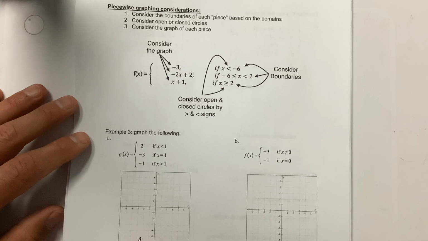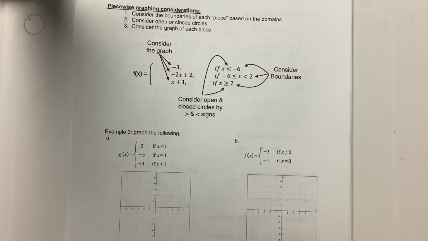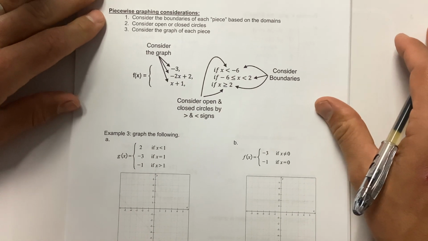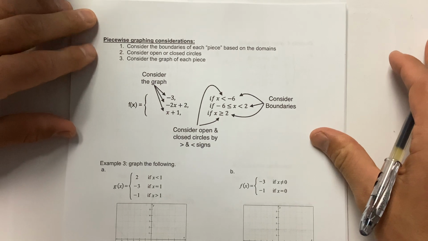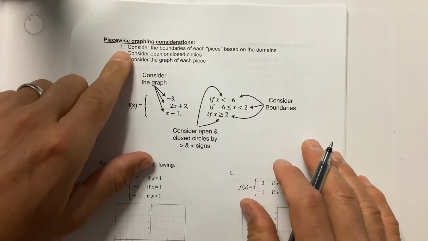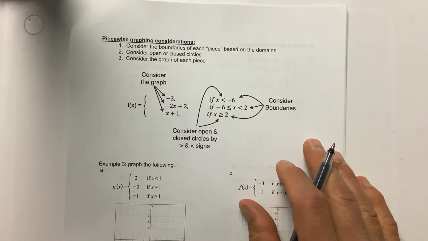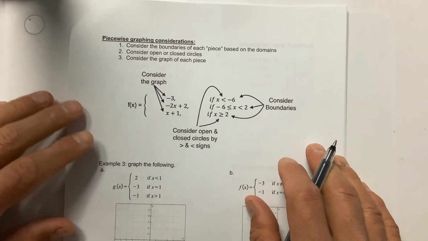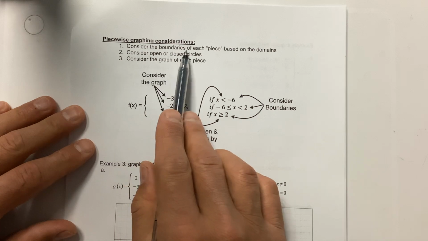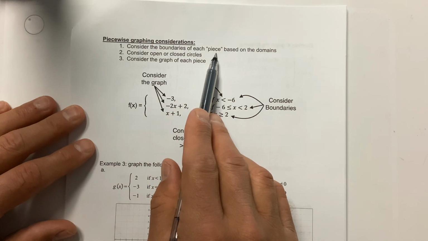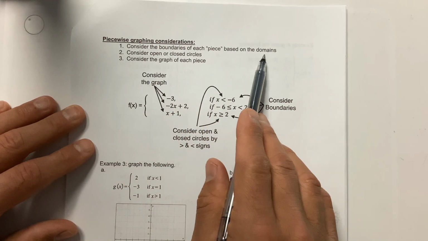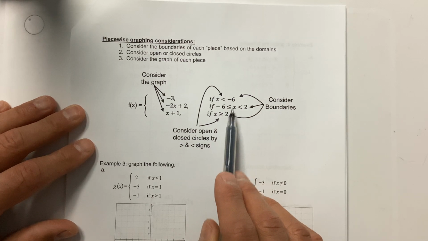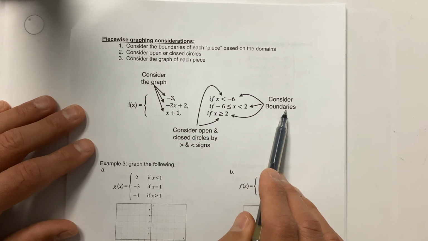All right. Okay, piecewise graphing. So now we're all about graphing. And I have 3 graphing considerations. You have to consider 3 things to get these graphed correctly. The first thing you need to consider is the boundary of each piece, and you're going to do that based on the domains, and that's these guys back here on the right-hand side. These are your domains. So you're going to consider boundaries.